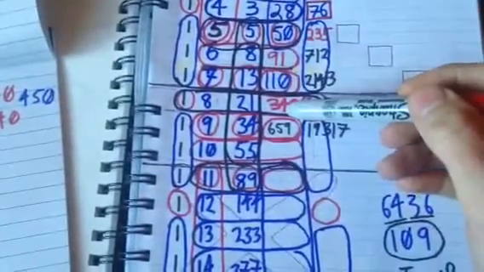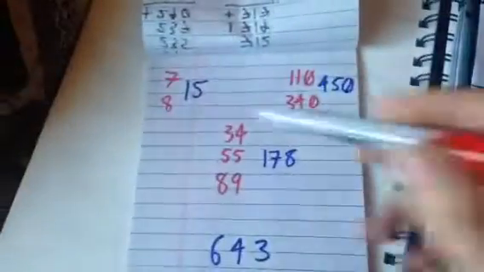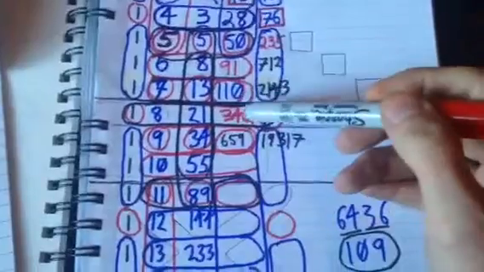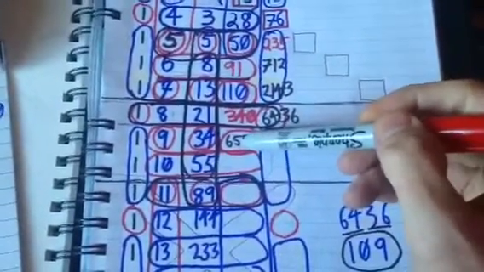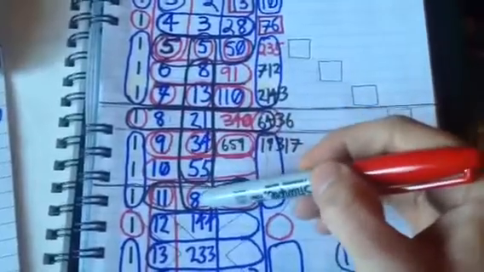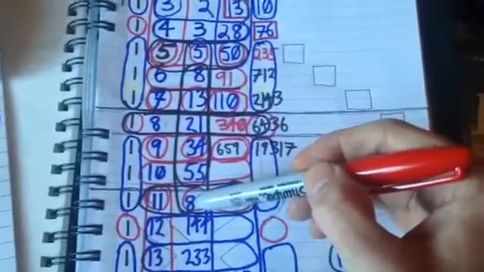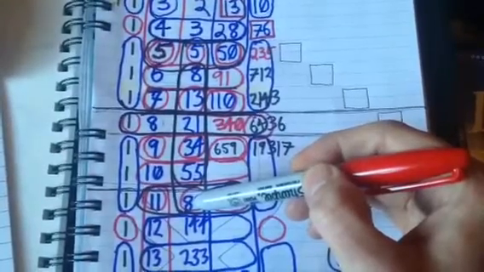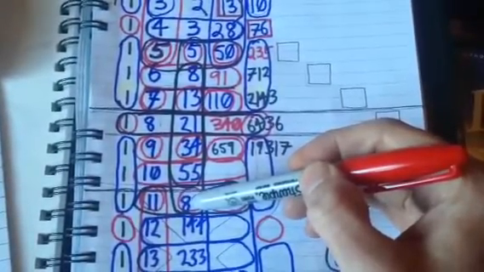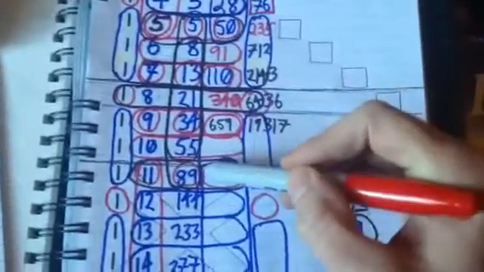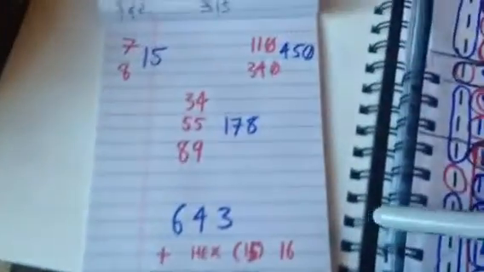110, 340. 110, 340. I must be talking about 7 and 8. 7 and 8. 34, 55, 89. Well, why that? Well, we're solving for this guy, so I have to bring over 34, 55, 89. Okay? That's the way it worked last time, right? Yeah. 21 went. Anyway, so we do the math, guys.